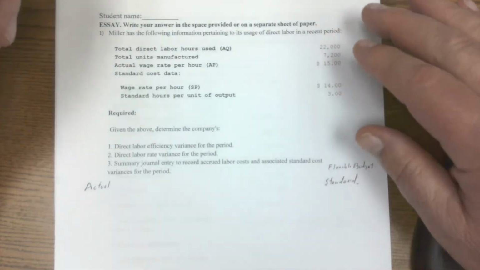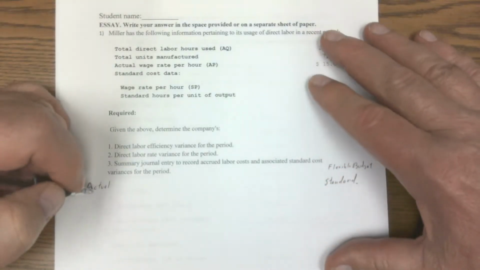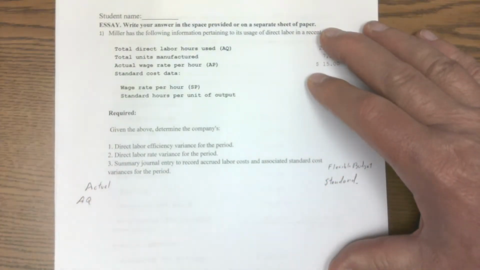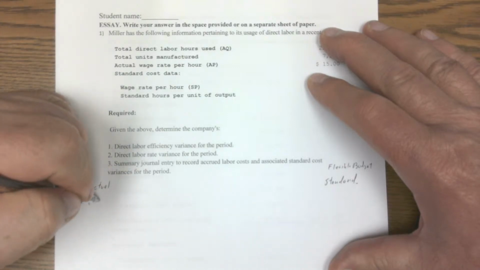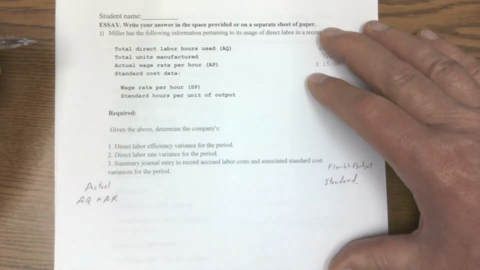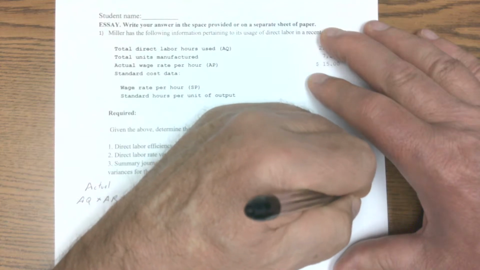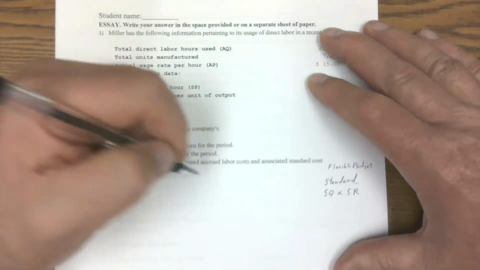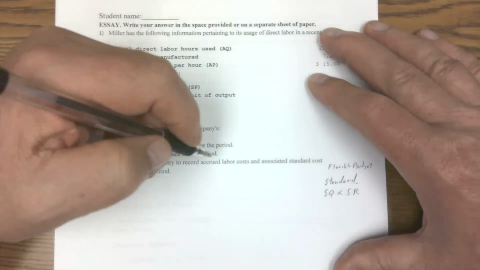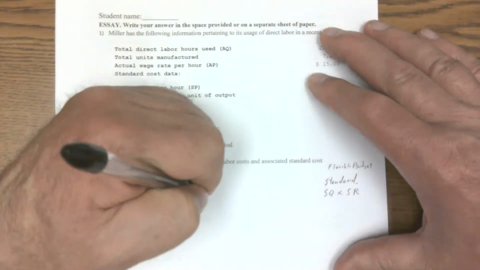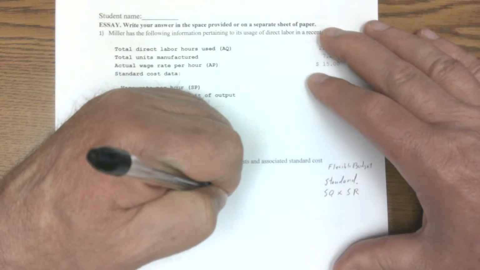Then what you have in between, well, let me break these down. The actual has the actual quantity. It doesn't matter whether you're using materials or labor. The actual quantity times the actual rate. And over here we have the standard quantity times the standard rate. In between, we have a mixed column, and it is the actual quantity, so the A from over here, times the standard rate.